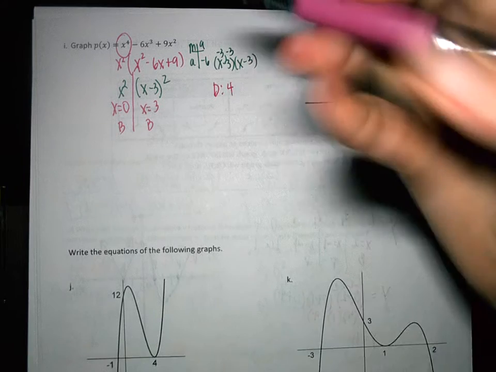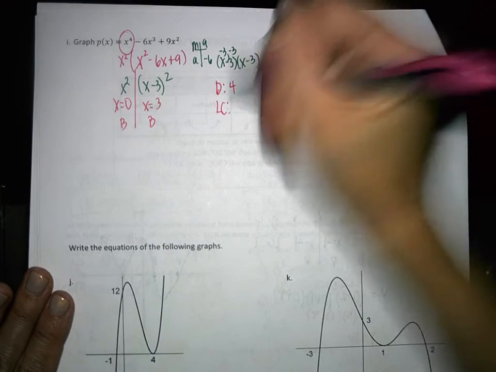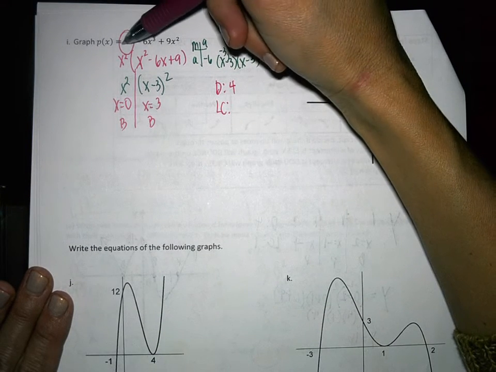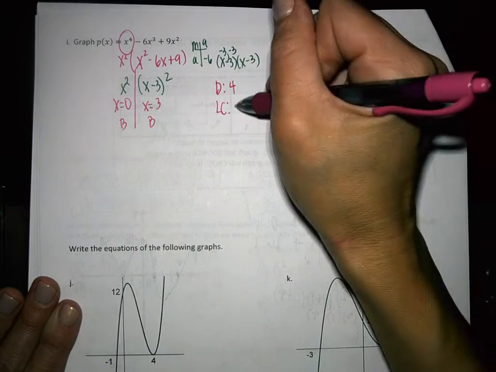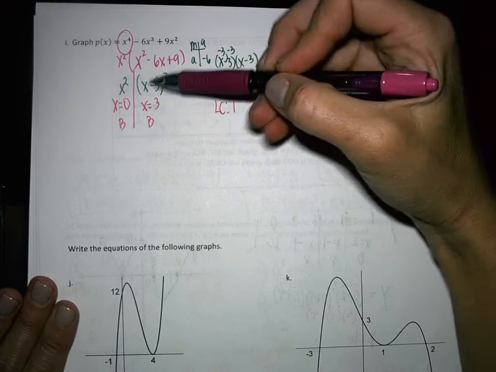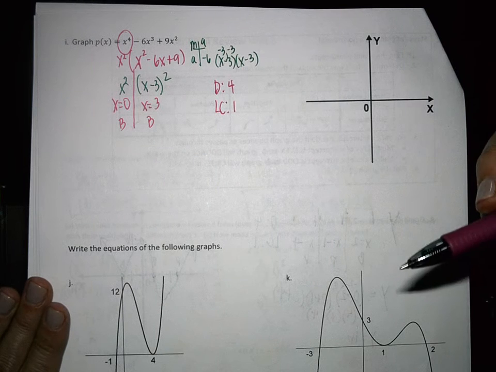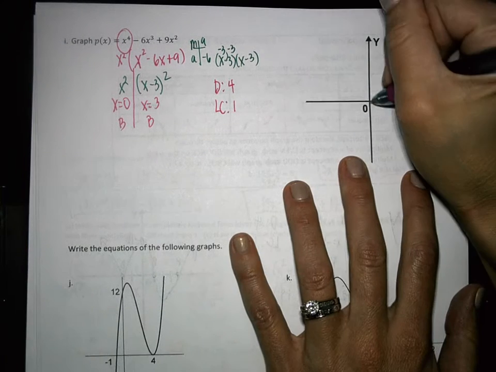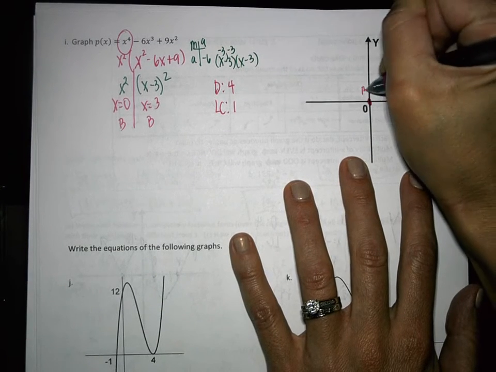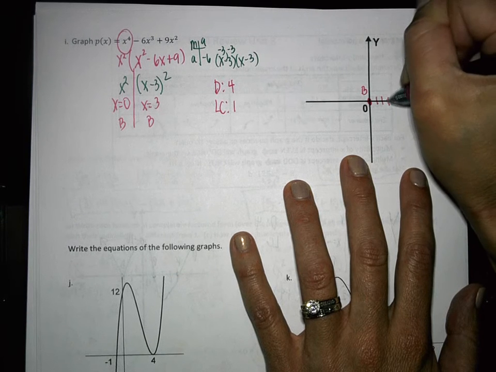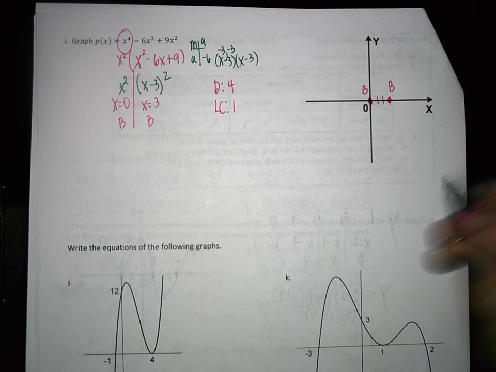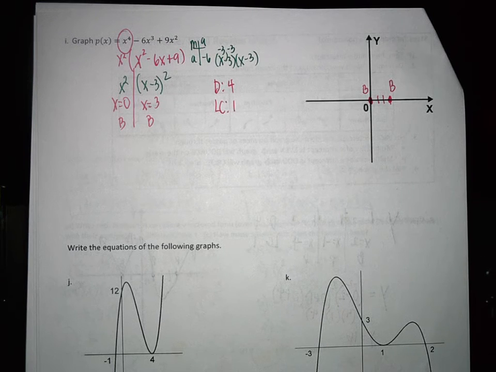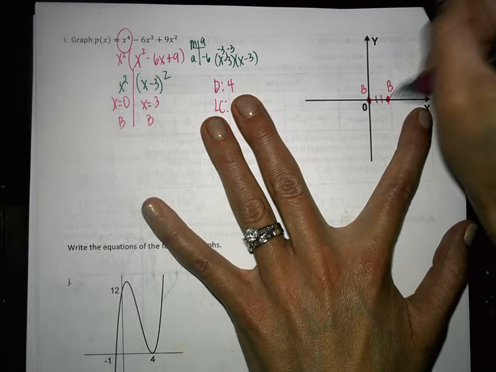Leading coefficient is always in front of your highest exponent. In this case, my leading coefficient is 1. If I go back here and figure it out, it's still 1. Okay, we're going to make a point at 0, and that's a bounce. We're going to make a point at 3, and that is a bounce. My right end behavior is going which direction? Up. Good. My left end behavior? Up.